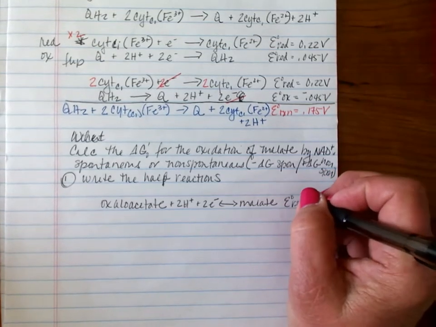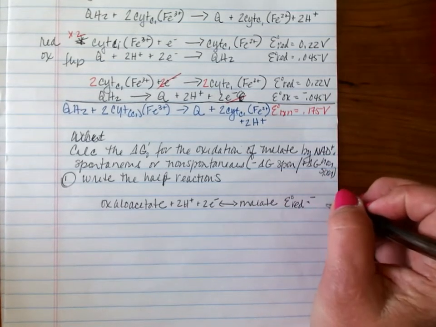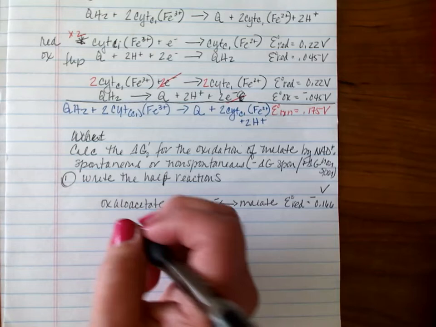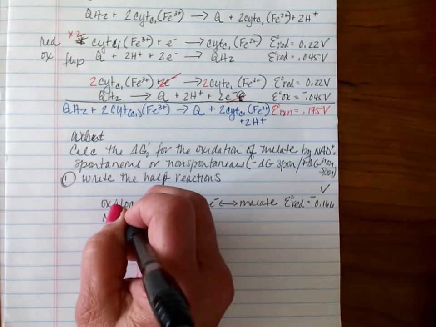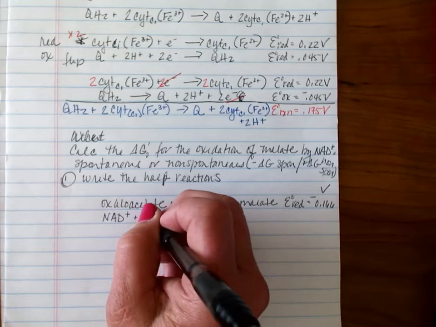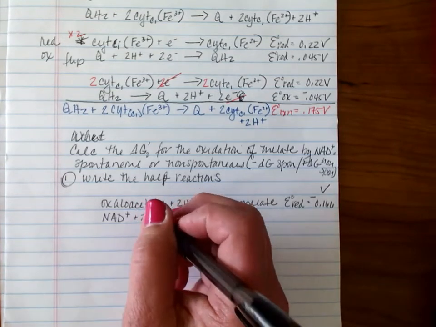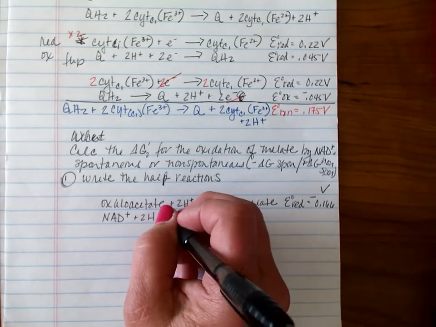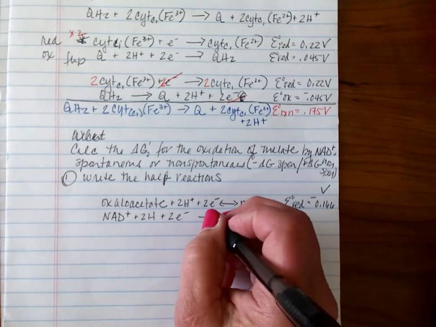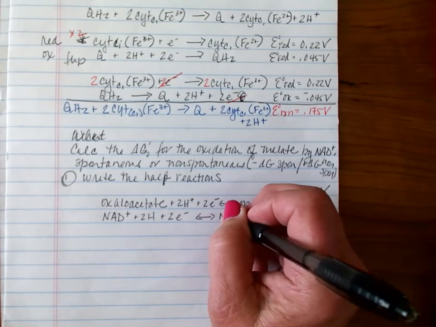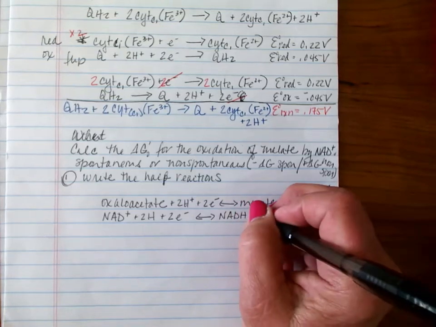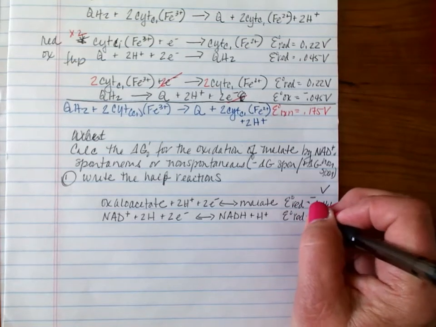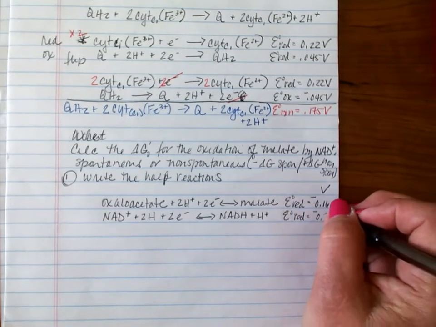And the E of reduction for this reaction is a negative 0.166, and these are all in volts again. The reduction potential for NAD+ to give NADH plus 1 hydrogen is a negative 0.315.